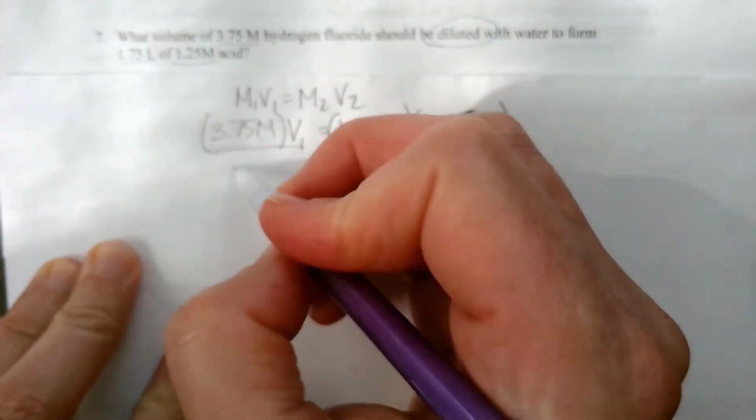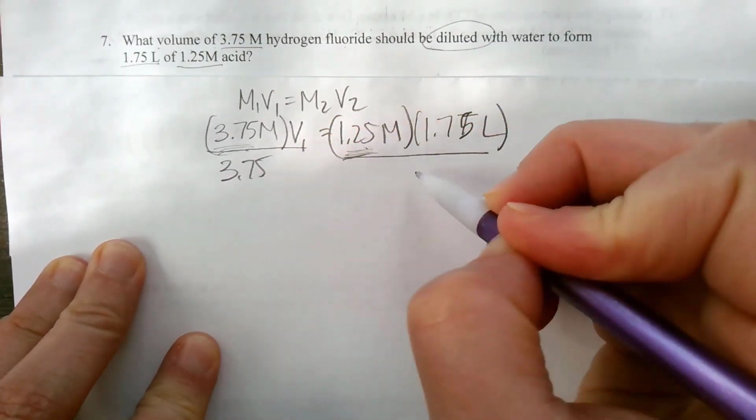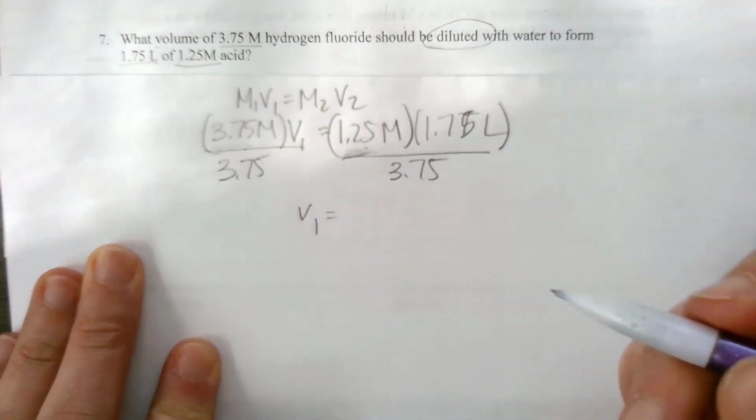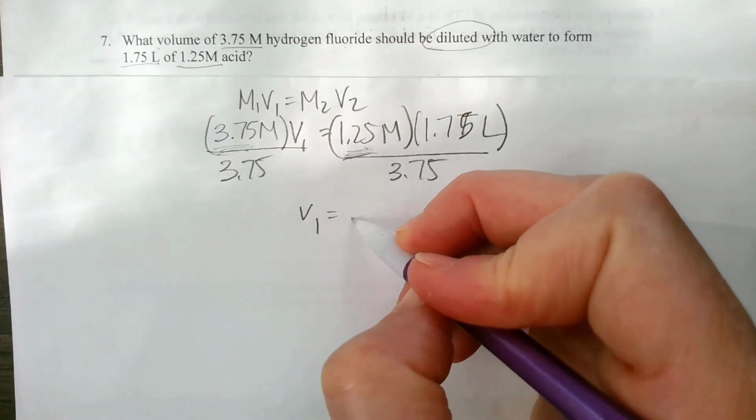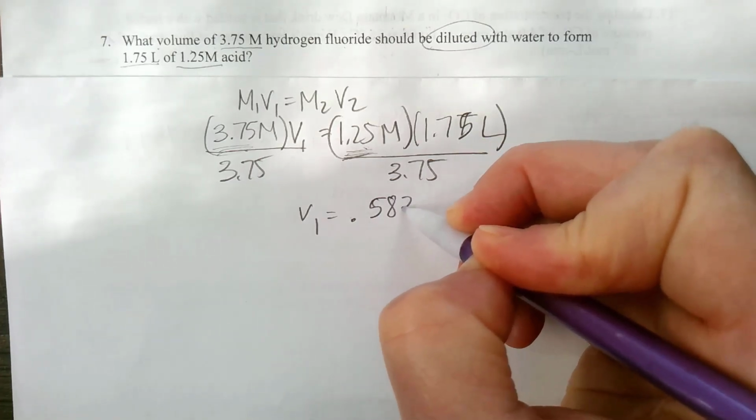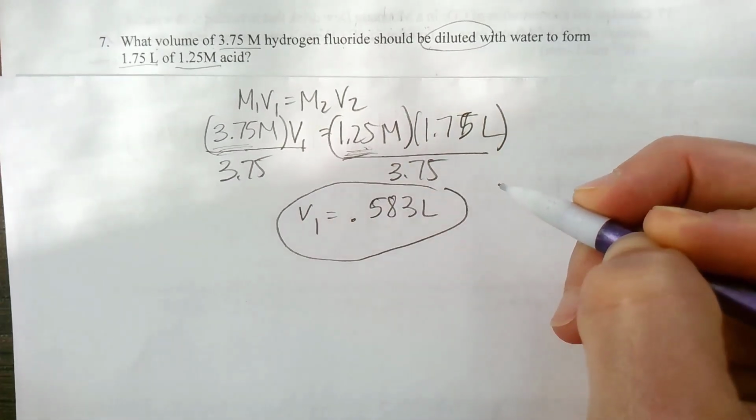So we'll divide both sides by 3.75 to get V1. And we should get 0.583 liters because we want 3 significant figures.